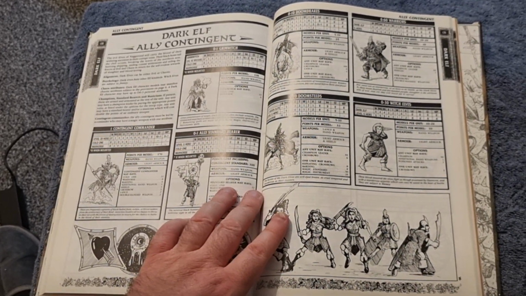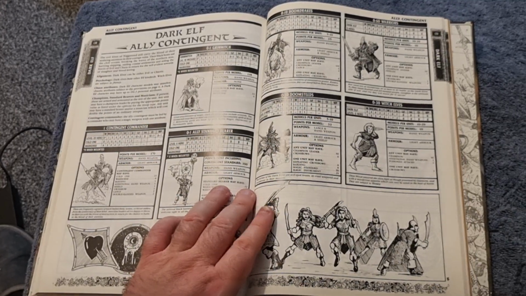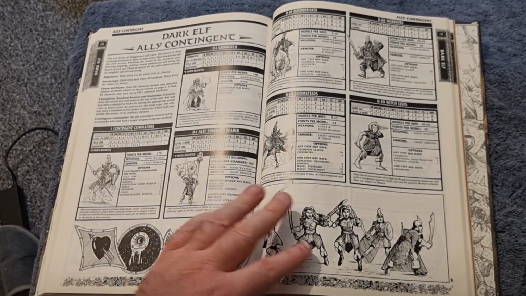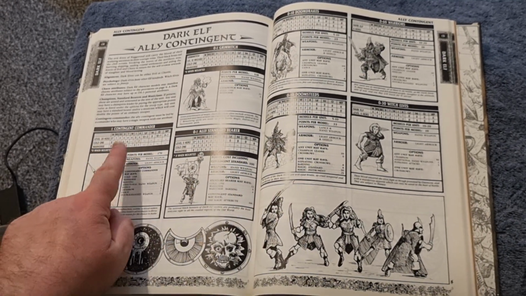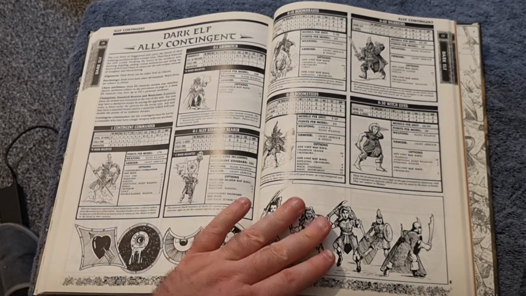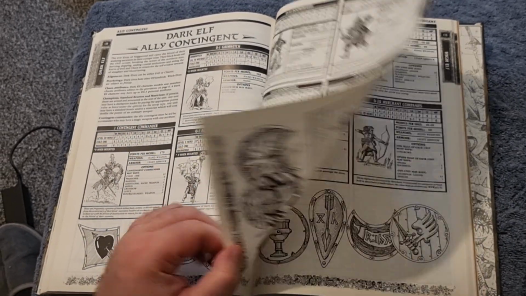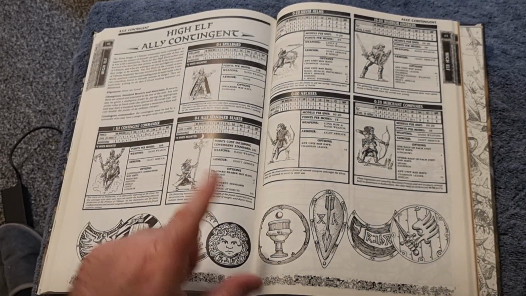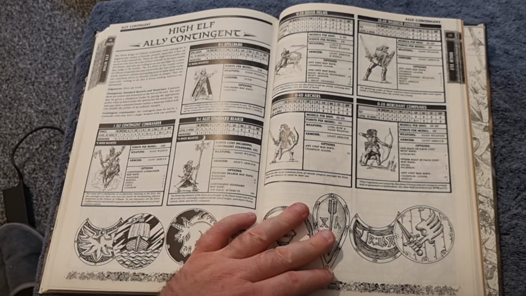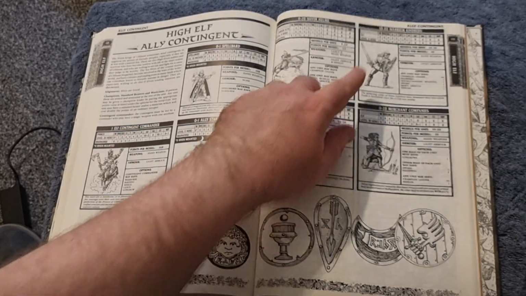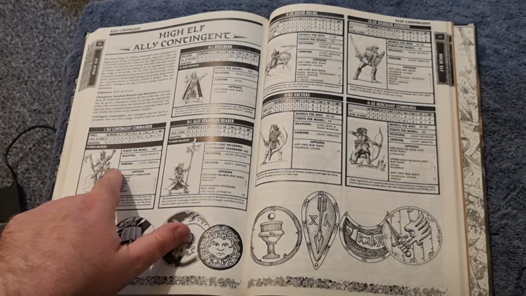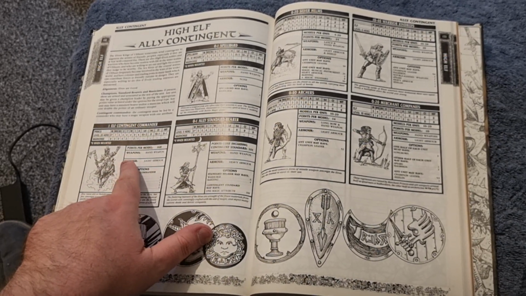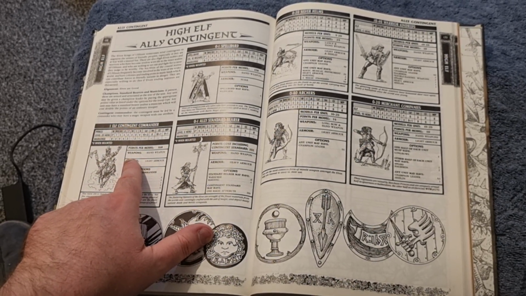Yeah, skip through these a little bit. Some of these are just reduced forms of the actual army list. It's like you're having to take a contingent commander. High elves, yeah, you have to take 10 warriors and the commander.